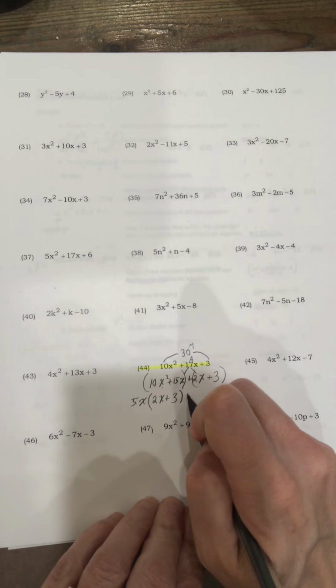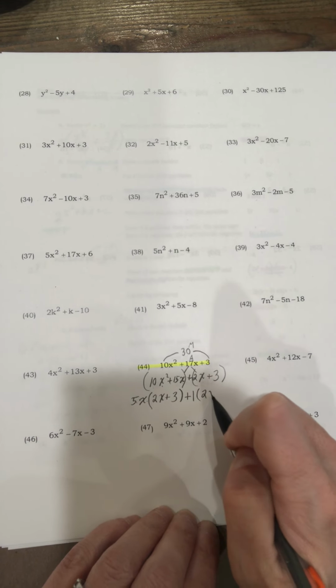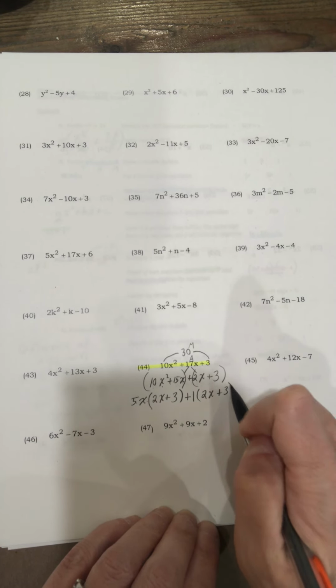Now if I look at my next, I have a 2x and a 3. And remember, I'm going to emphasize this. 1 is a factor of everything. So even if your GCF is just 1, you need to show that you're factoring it out. So I have to show I'm factoring out that 1. And what remains? 2x plus 3. Because 1 is a factor of everything.